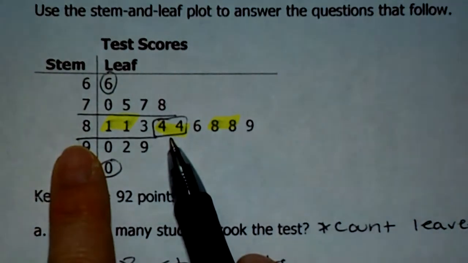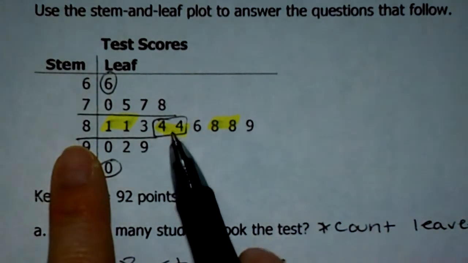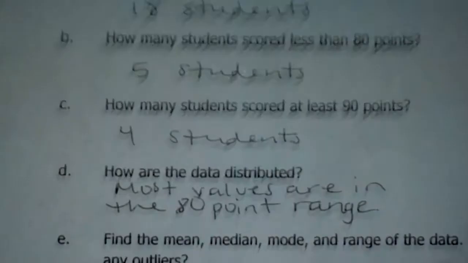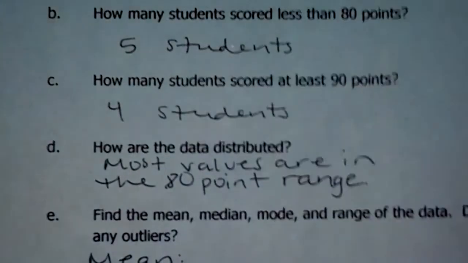If we had two numbers that we didn't know, then we would add them together and divide by 2. But in this case, because they're both the same, that means that the median is 84. So that's one way to do it. So I'm going to go ahead and list my 84.